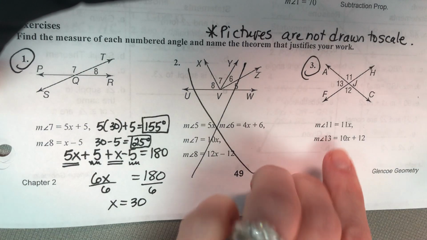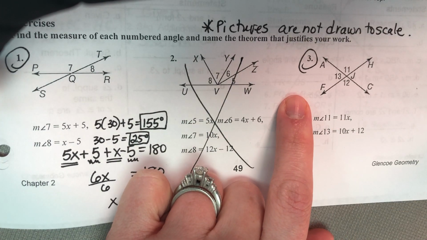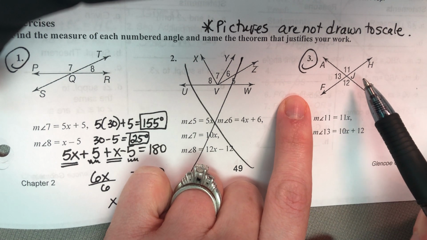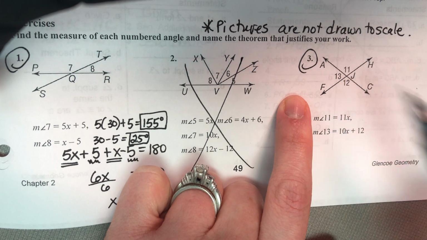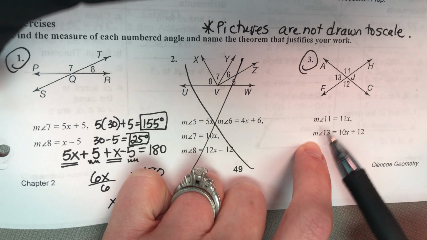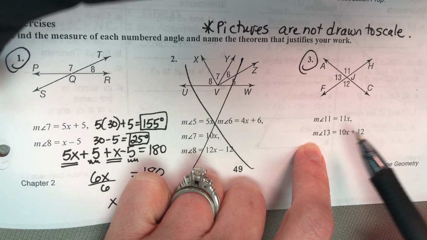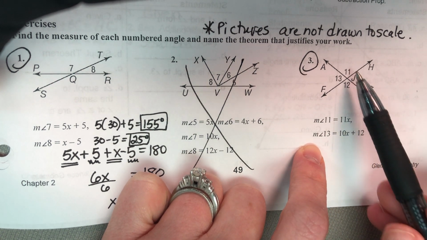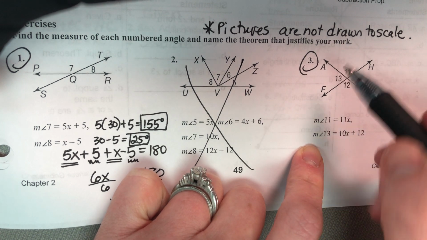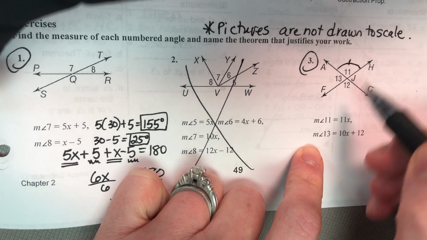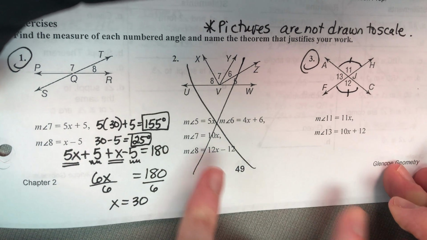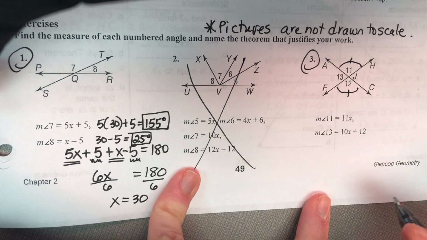All right, moving on to number 3. We have to find the measure of 3 angles here, 11, 12, and 13. They have given us some algebra information about 2 of them, angle 11 and angle 12. Notice these are vertical angles. That means they must be congruent. So I'm going to set them equal to each other.